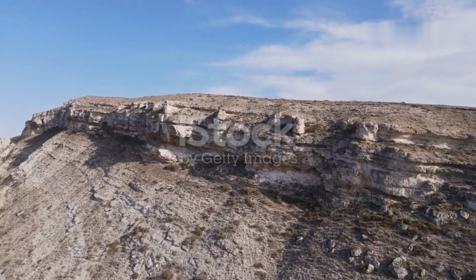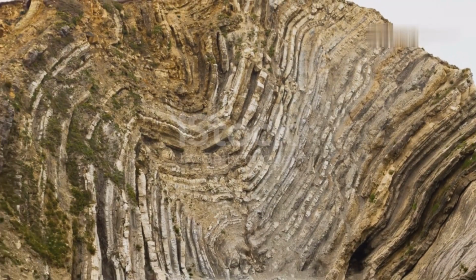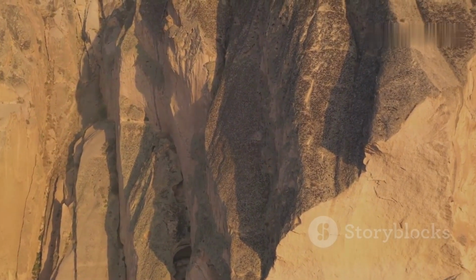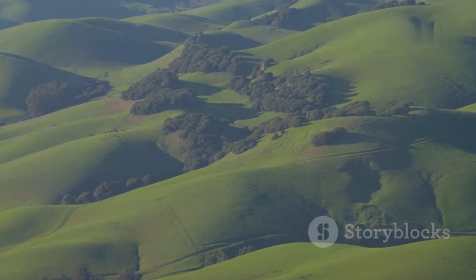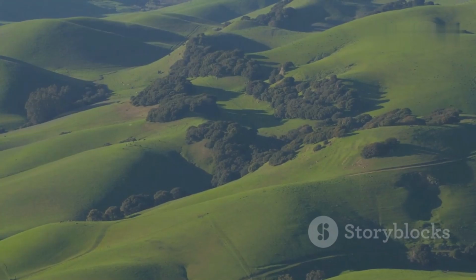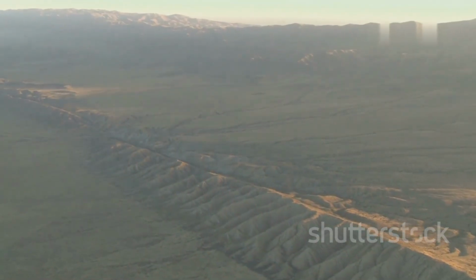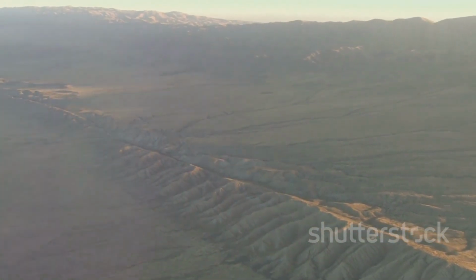For instance, consider the process of folding. When compressional forces act on rock layers, they bend and fold, much like a rug when pushed from its ends. This process forms intricate structures like the rolling hills of Appalachia. On the other hand, faulting occurs when rocks break due to stress. The resulting displacement creates spectacular landforms like the dramatic cliffs of the Grand Canyon.